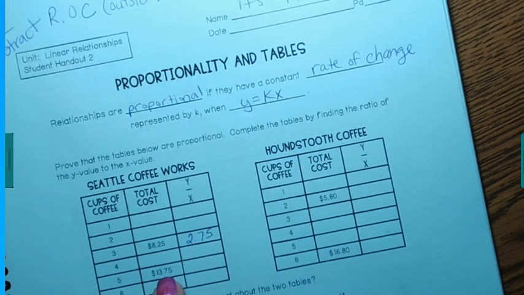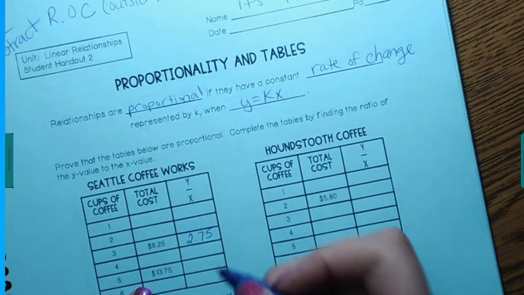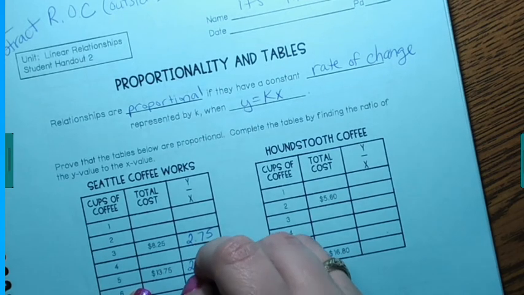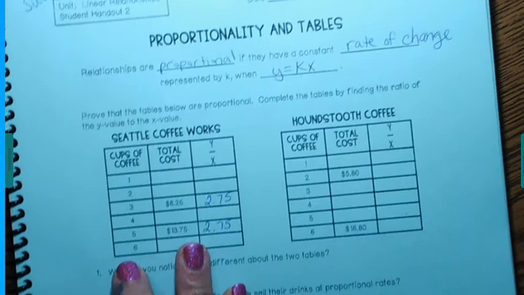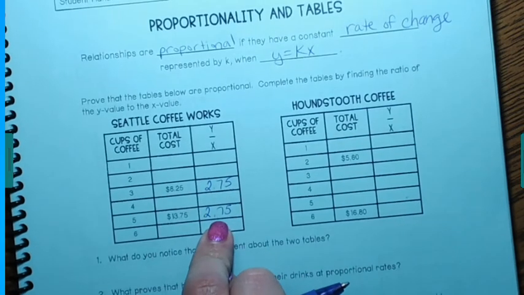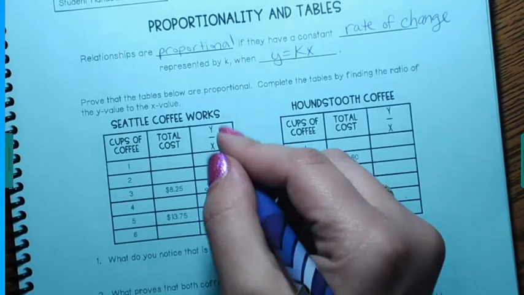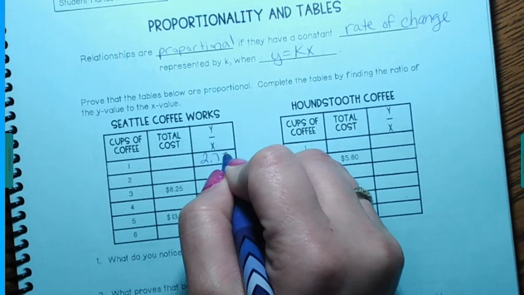So divide those for me. Remember, y goes on top. What do you get when you divide? 2.75. Okay, so these have 2.75. So I want all of these to have 2.75.